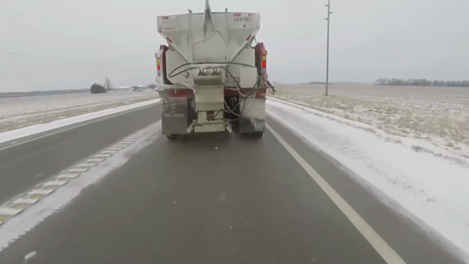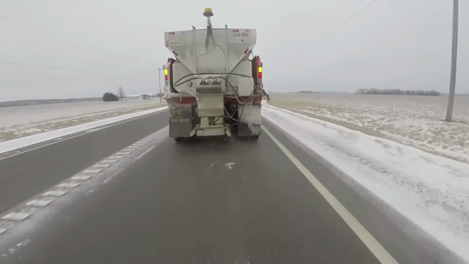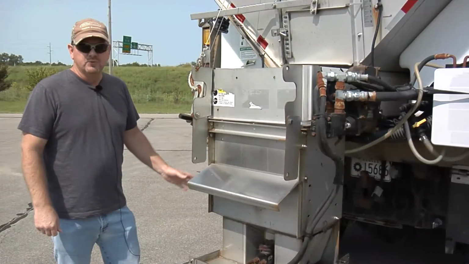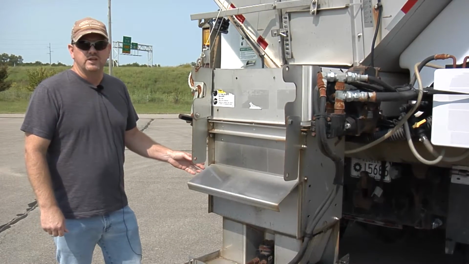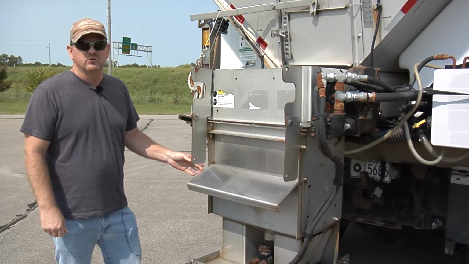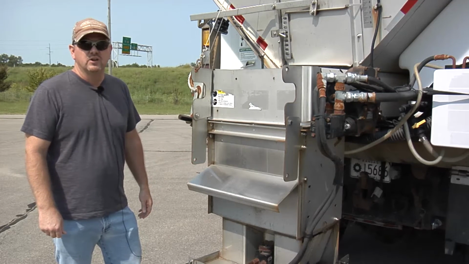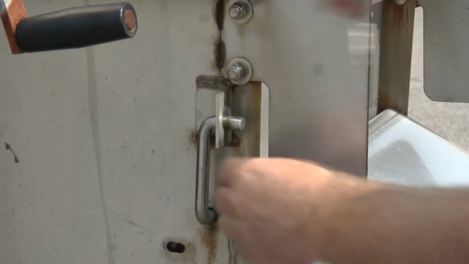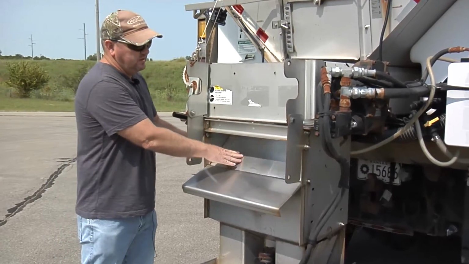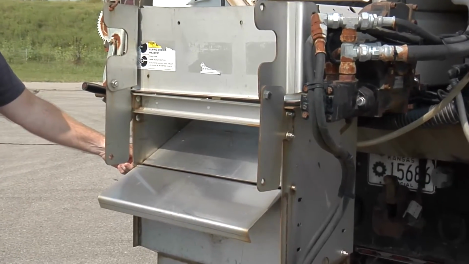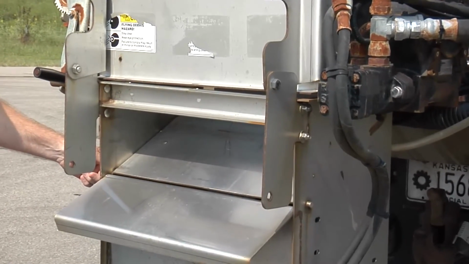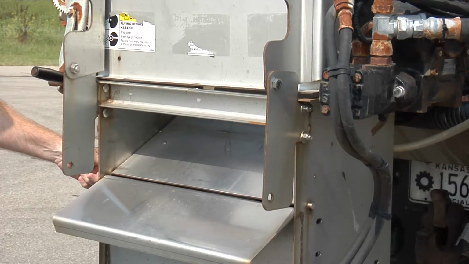The spinner chute has many functions to help you place your material onto the highway. At the top of the spinner, you'll find the material unload chute. This chute is used for when you need to change your material out during the storm or at the end of the storm if you need to unload your material. All you have to do is pull one pin. You drop the chute down, which allows the material to bypass the spinner and dump it out into your chemical shed or into your dome.